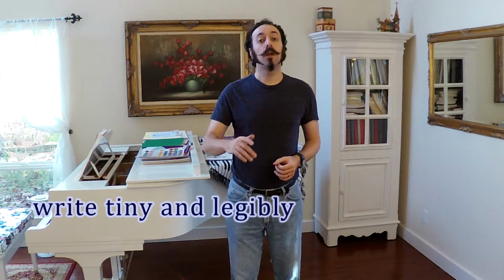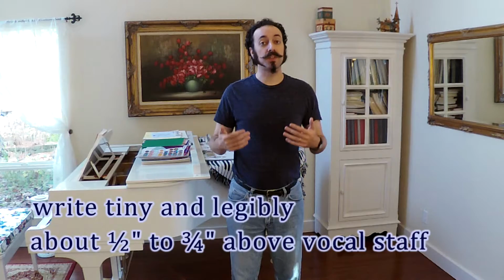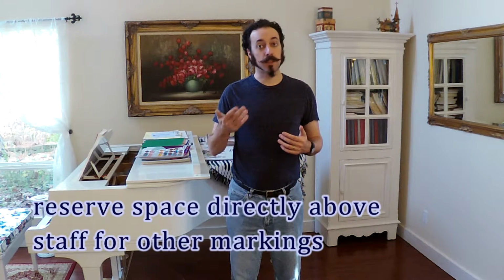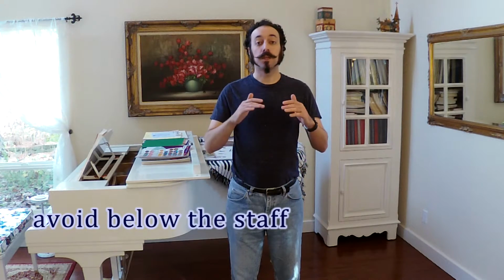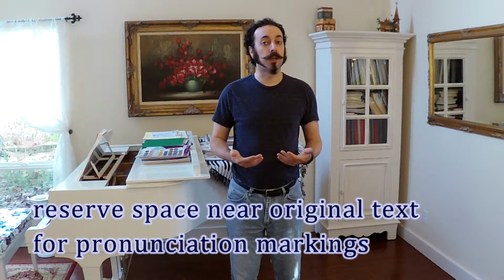Now that we've assembled all of our tools, it's time to actually start writing. For me, I like to write tiny and clearly, about 1/2 of an inch or maybe 3/4 of an inch above the vocal staff. This allows me a little bit of space above the staff to mark in things like breath markings or decrescendos or crescendos. I don't tend to do it below the staff because that's where the original text is, and there usually isn't room. Even if there is room, I like to reserve that space for marking in pronunciation reminders.